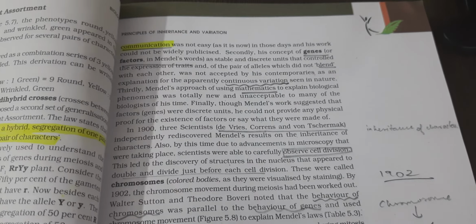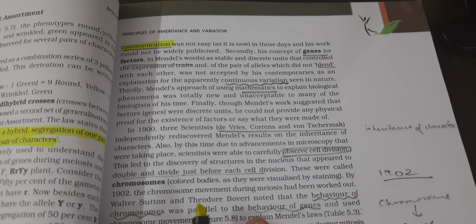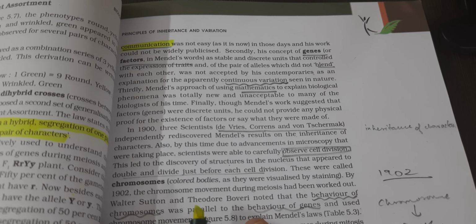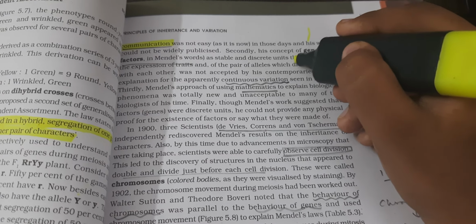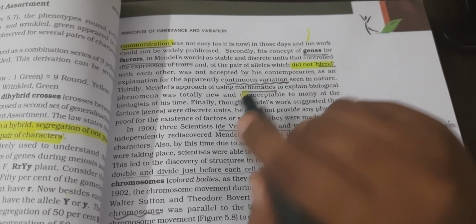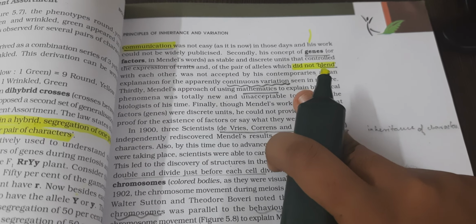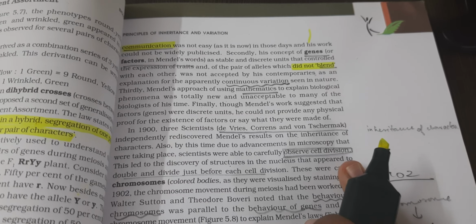Secondly, his concept of genes, or factors in Mendel's words, as stable and discrete units that control the expression of traits, and of the pairs which did not blend with each other, was not accepted by his contemporaries as an explanation for the apparent continuous variation seen in nature.